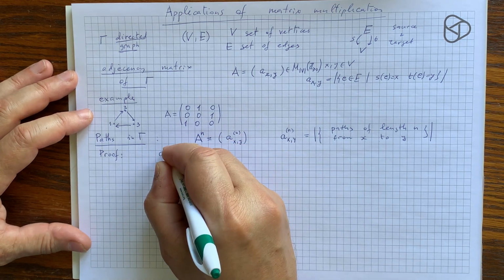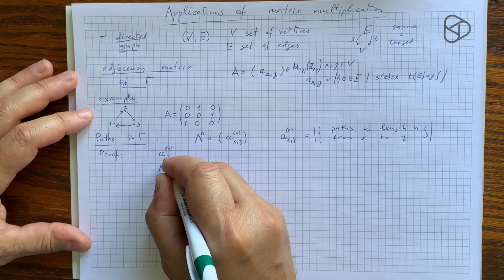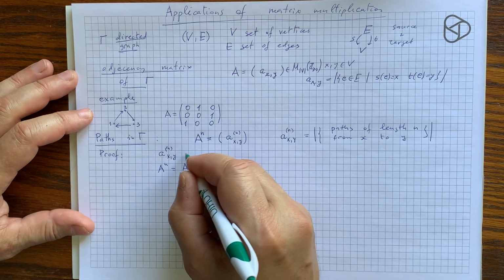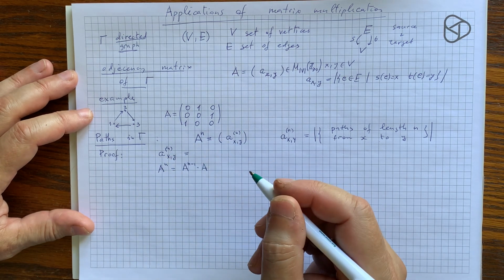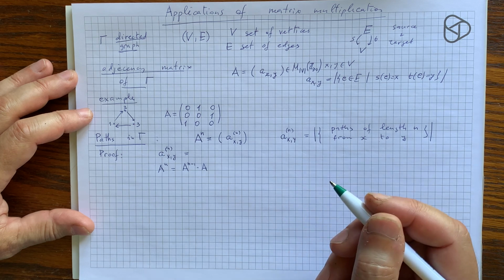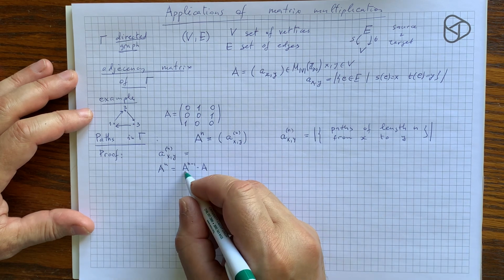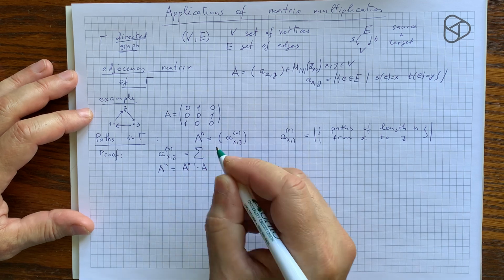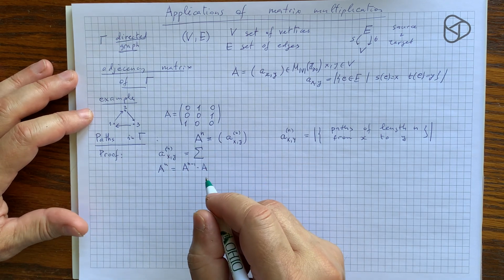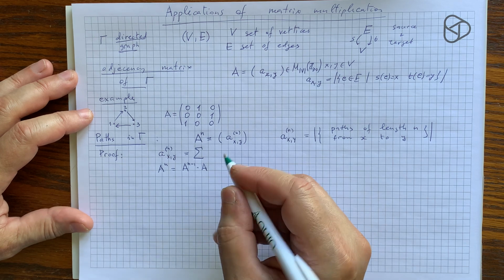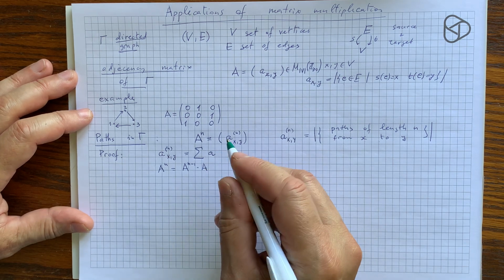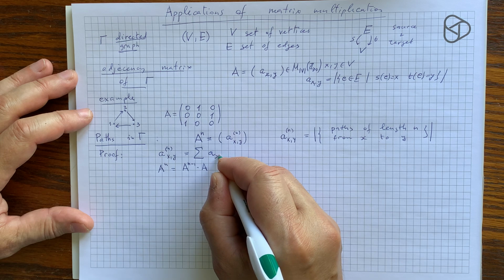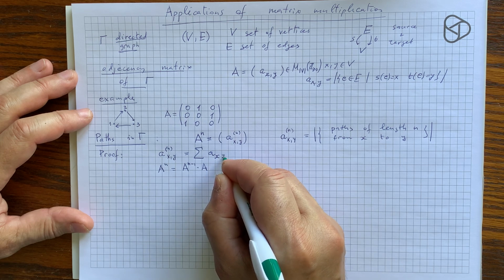So matrix entries in the nth power will be given by the sum of products of matrix entries from here and from A. And I will write it in a compact notation. The sigma will represent a long sum, and summands will be labeled by what is called a running index.